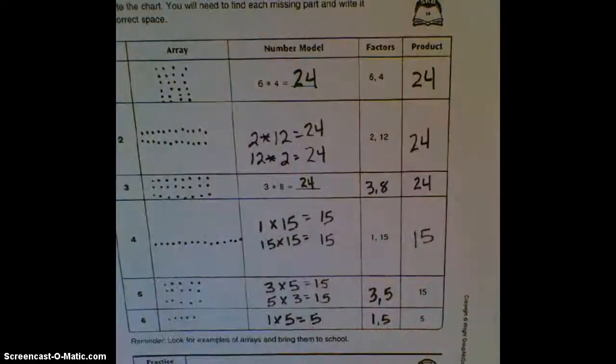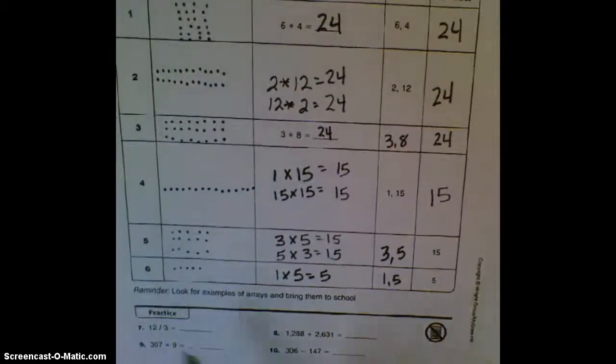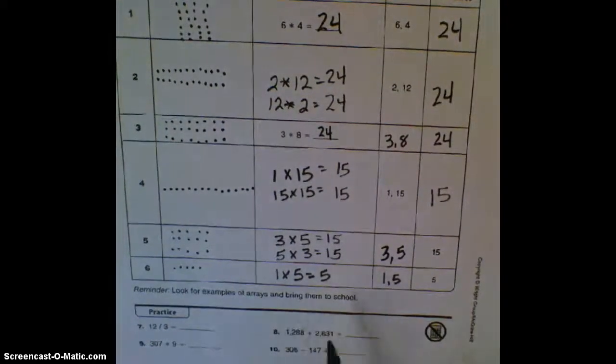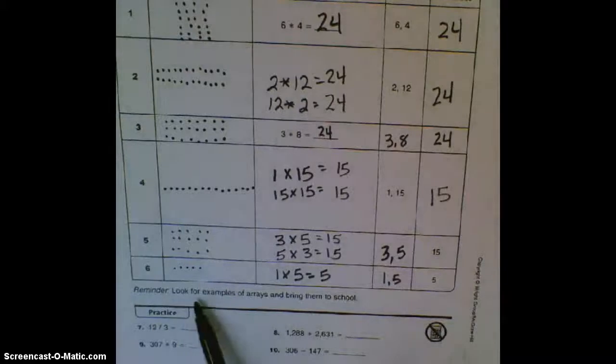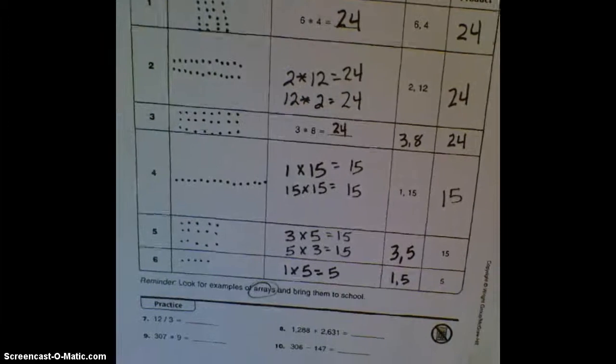And if you look at our wall in our math room, in our classroom, on the math side, you can see the prime numbers have hardly anything on their posters because there's just not very many factors for prime numbers, just 1 and itself. Alright, look for examples of arrays and bring them to school. So see if you see any arrays around your house. You can bring those in.